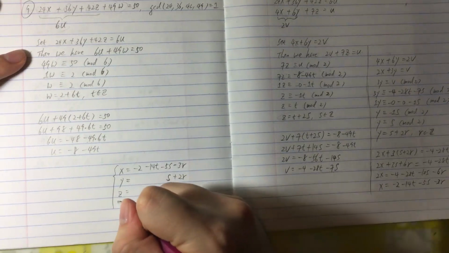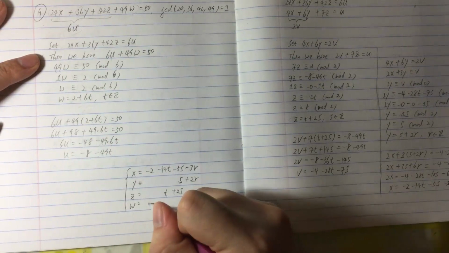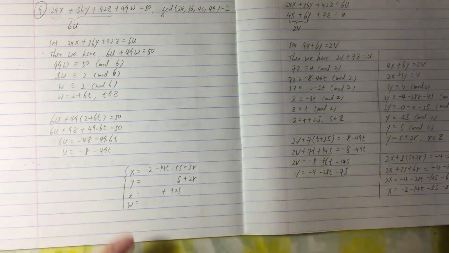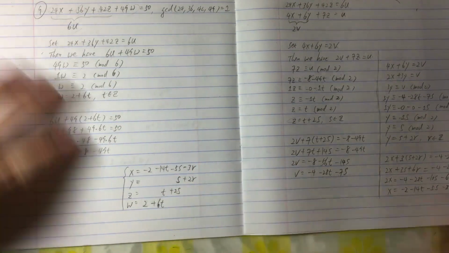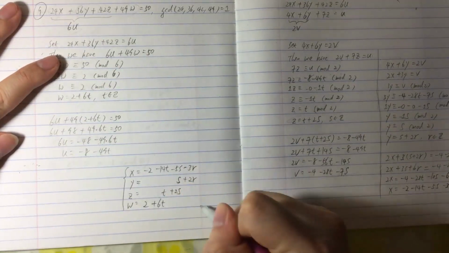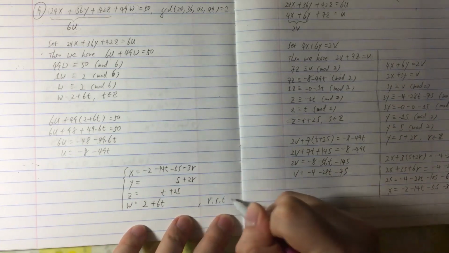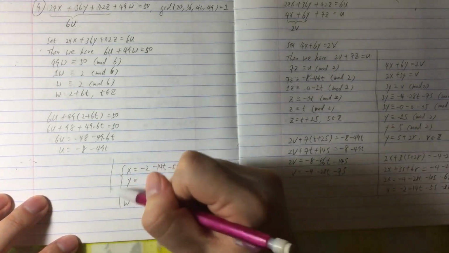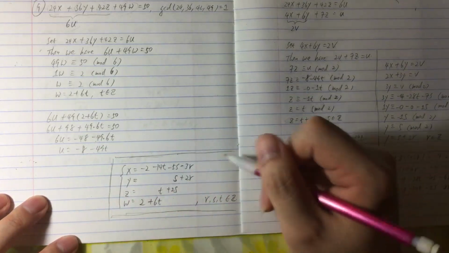And w equal to 2 plus 6t. Where r, s, t are integers. That's the solution to this linear Diophantine equation.